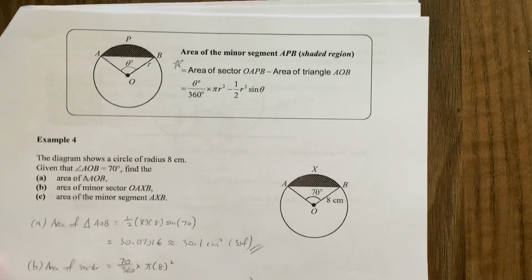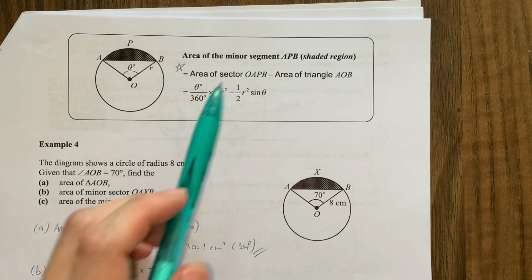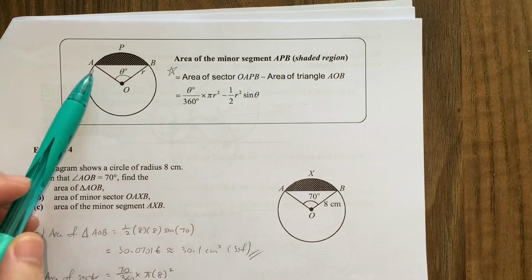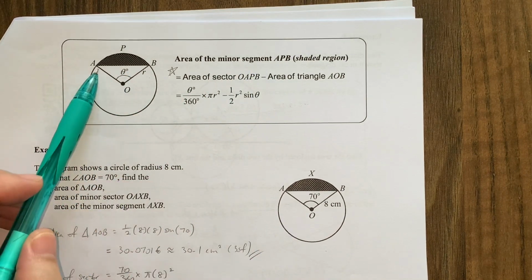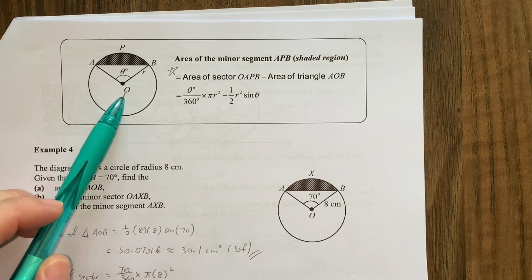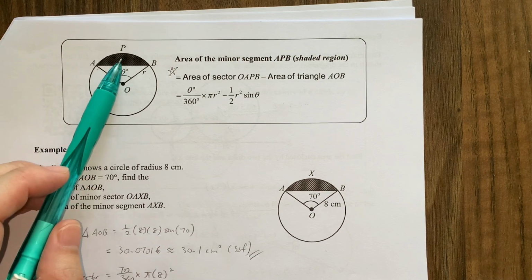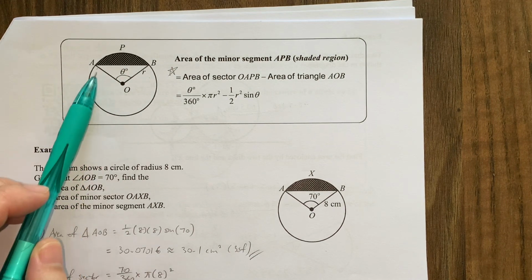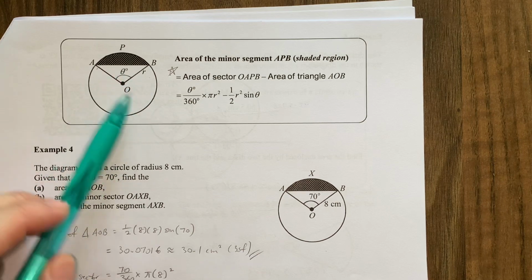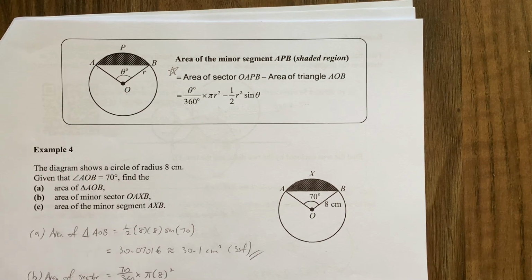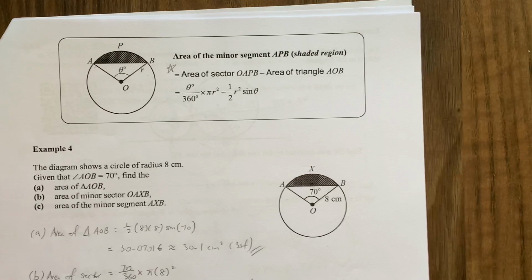Okay, so the last thing we're going to learn today is segment. Now we're going for a segment. Remember, you draw a chord here, you cut the circle into two parts, this part and this part. So this shaded part is the minor segment, and then the non-shaded part, the whole thing over here, is called the major segment. Now, there's no real formula.